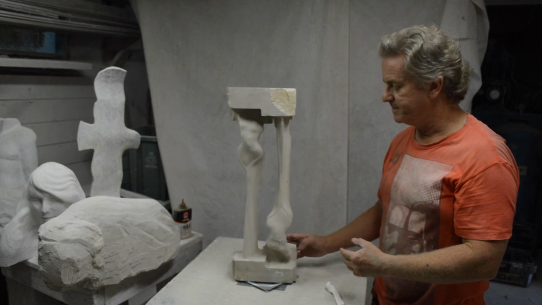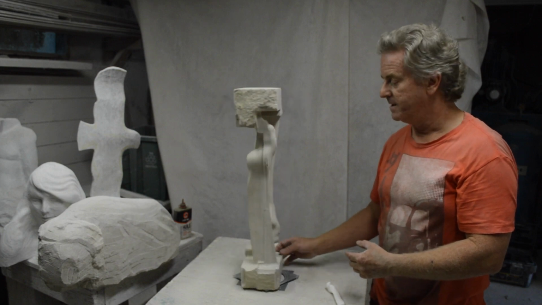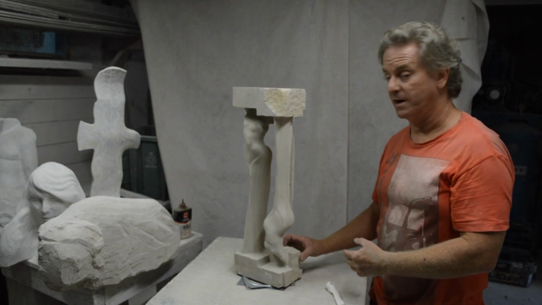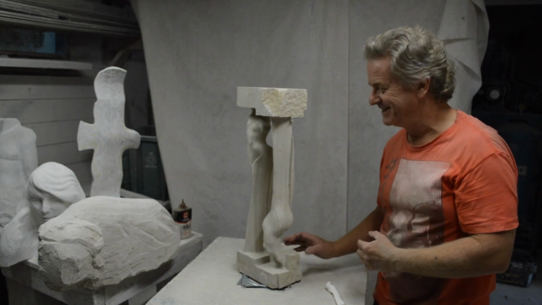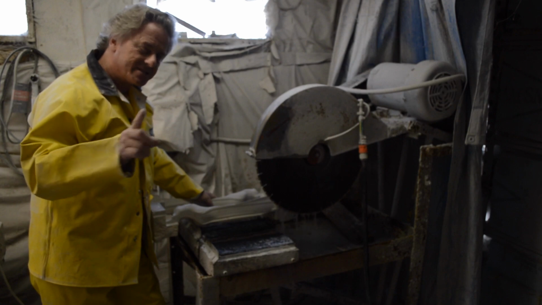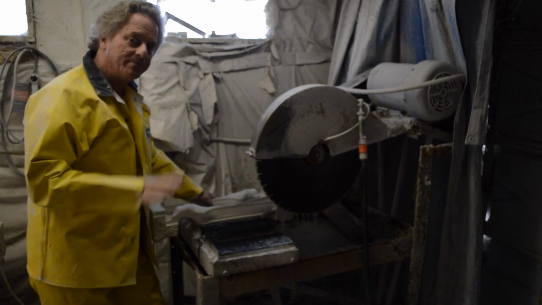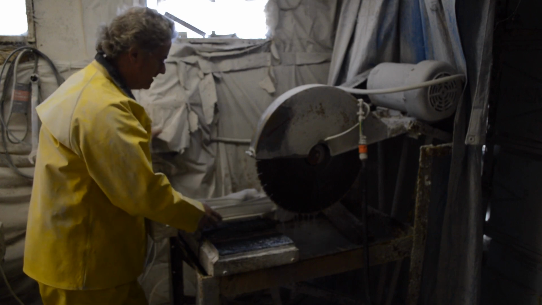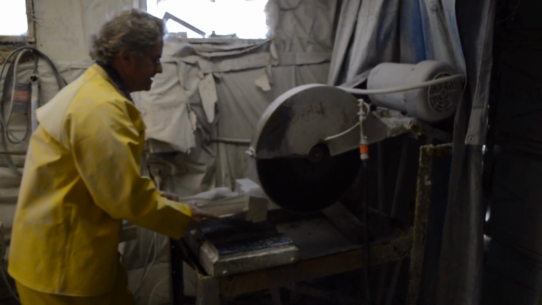So let's take that over to the chop saw, and we'll cut one sculpture into two figures. And by the way, I made a mistake. It's not a mirror image. It's actually the same image twice, but one is inverted. So let's fire up the saw and cut this thing in half.